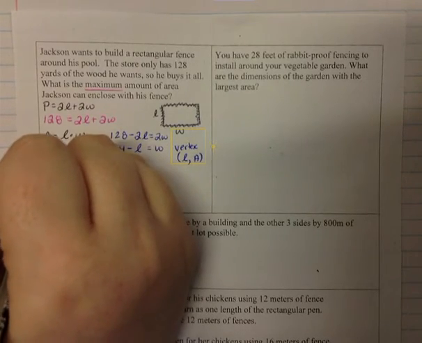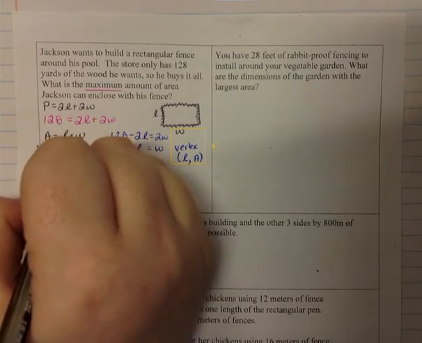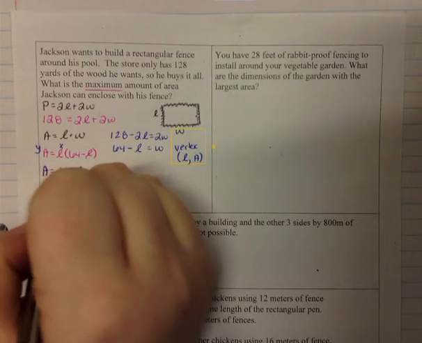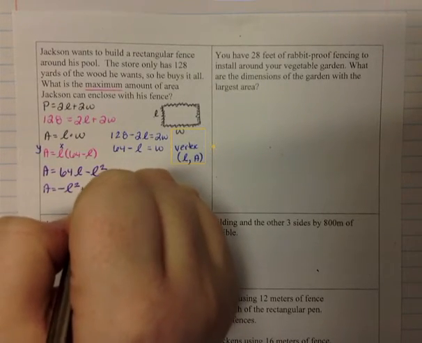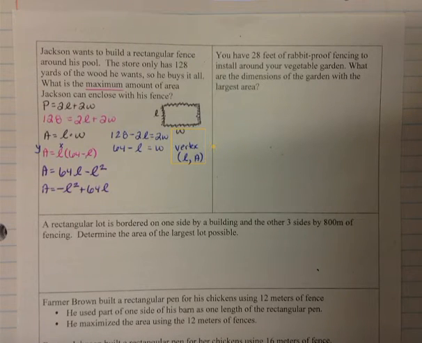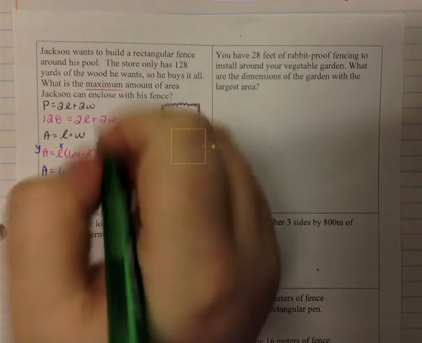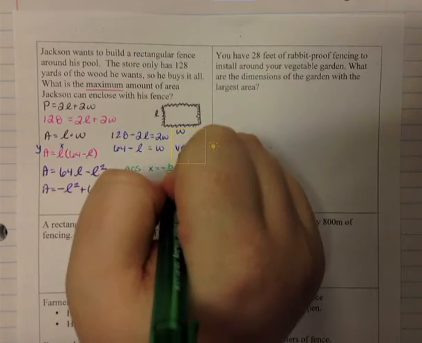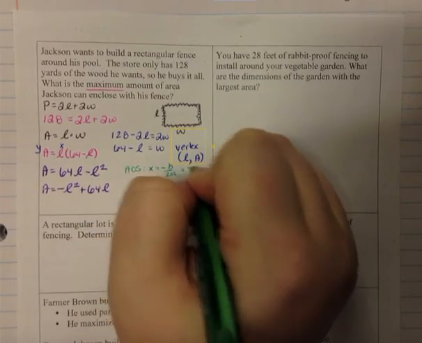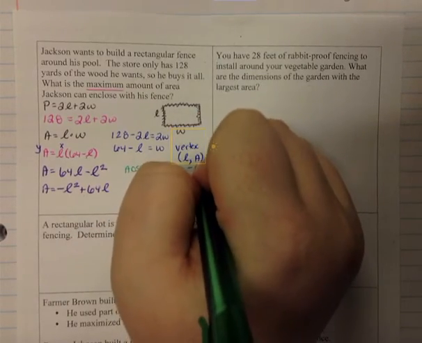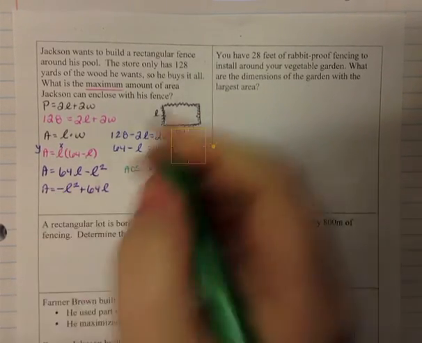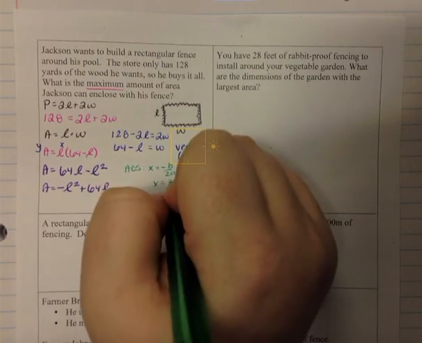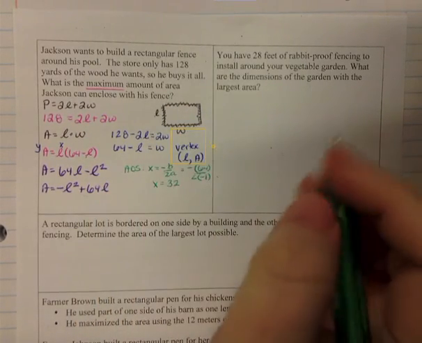I'm going to have area equals L times 64 is 64L. L times negative L is negative L squared. So I'm going to rewrite this. A equals negative L squared plus 64L. So let's find our axis of symmetry. AOS x equals negative b over 2a, which is equal to negative times our b value is 64 over 2 times negative 1. So our x is equal to, that's negative 64 over negative 2 is positive 32. So our length should be positive 32.